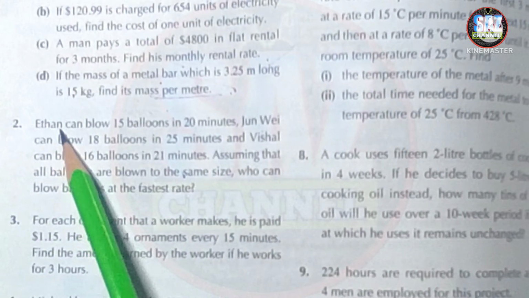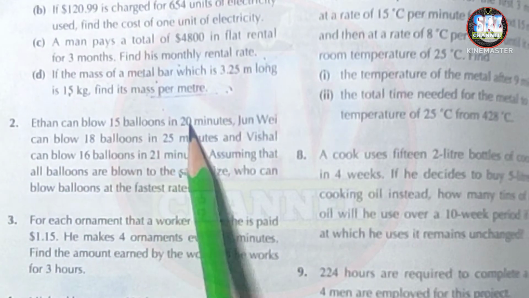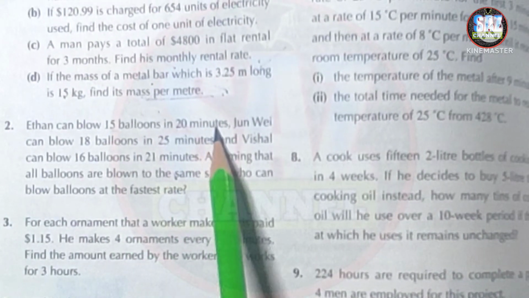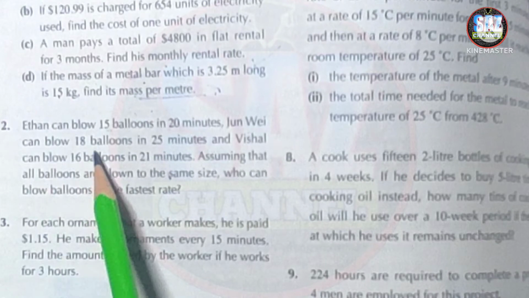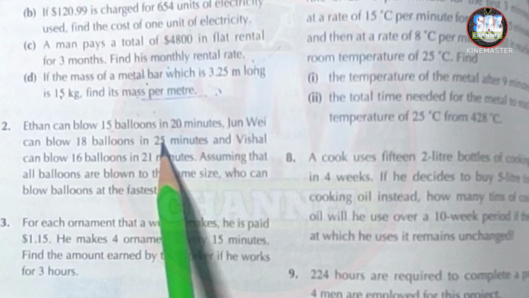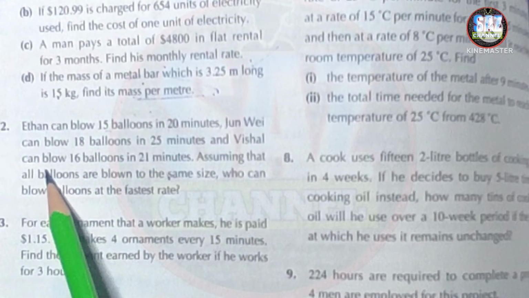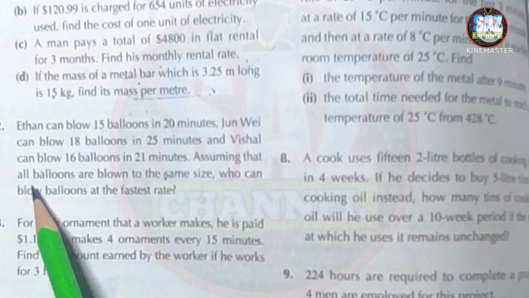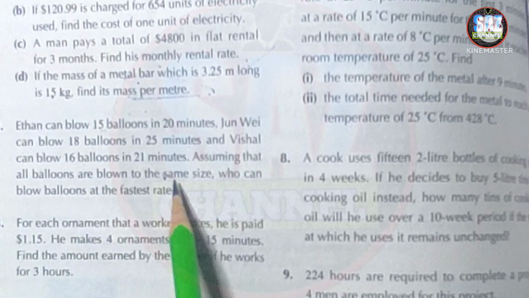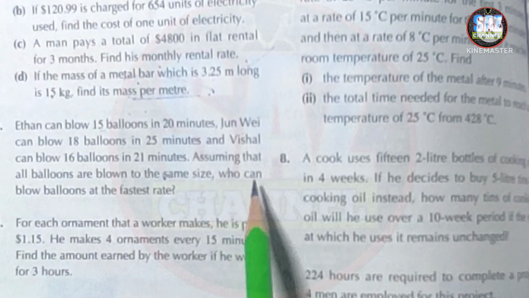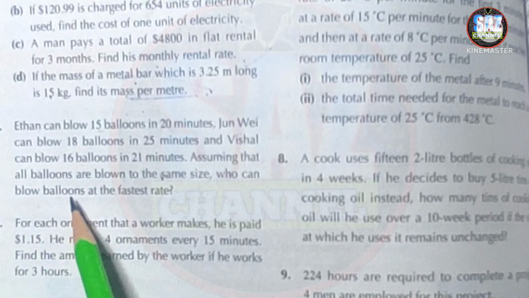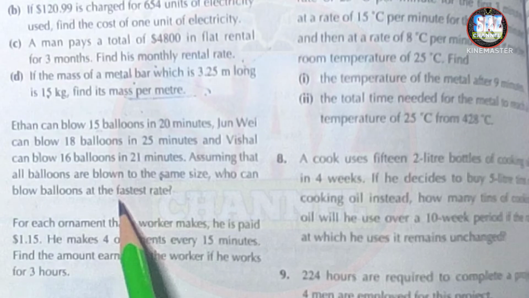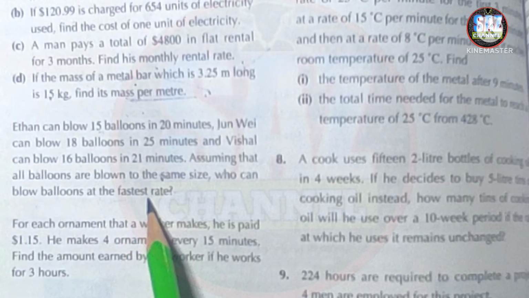Question says, Ethan can blow 15 balloons in 20 minutes. Janvi can blow 18 balloons in 25 minutes and Vishal can blow 16 balloons in 21 minutes. Assuming that all balloons are blown at the same size, who can blow balloons at the fastest rate? Okay, we have to find who can blow the balloons at the fastest rate.